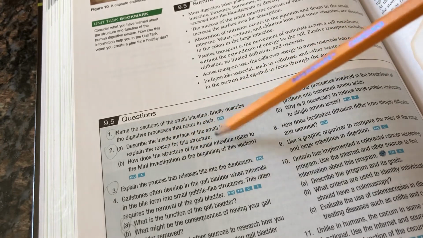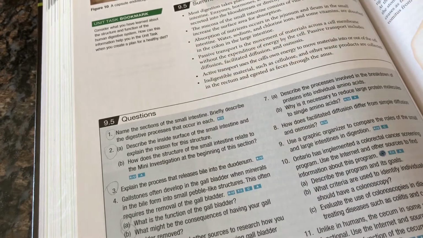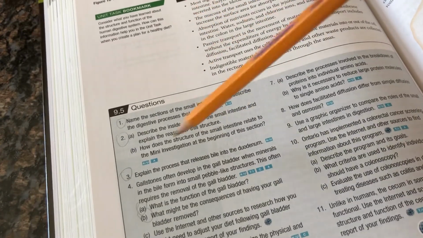How does the structure of the small intestine relate to the... Okay, so we didn't do that, so I'm sorry I assigned that. We don't need to worry about it.